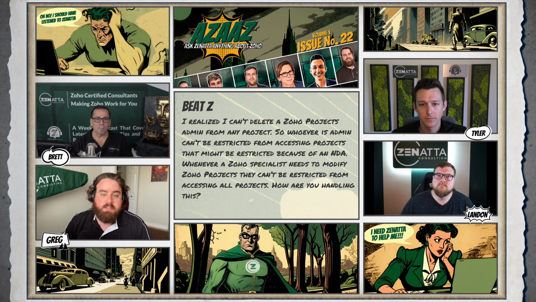Of course, this poses a security problem if, in the case of Zoho Projects, you have a bunch of data that you don't want people like Zenatta Consulting to see because those companies made you sign an NDA.